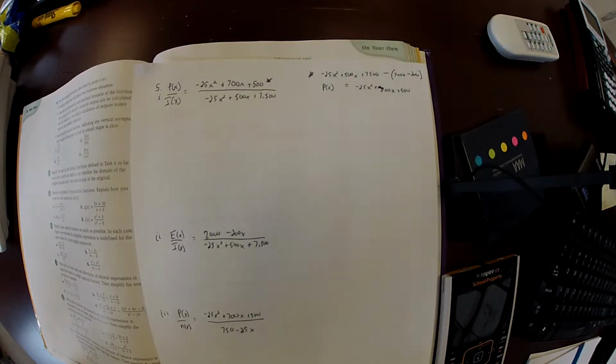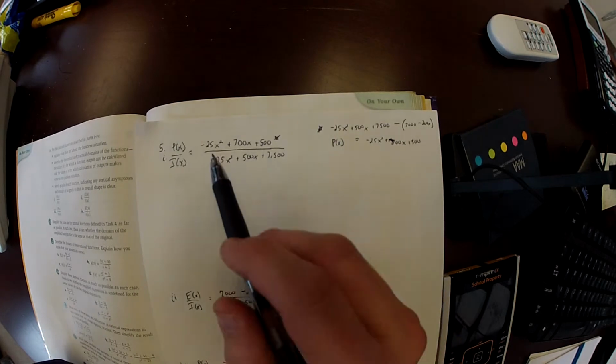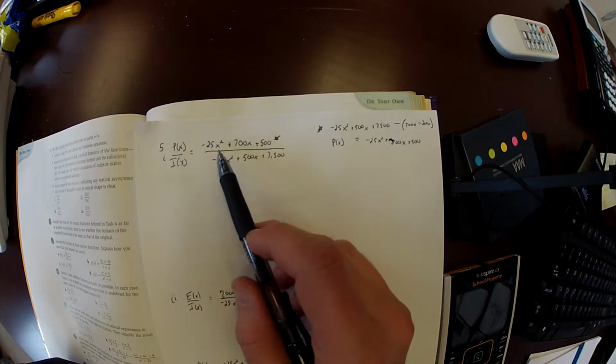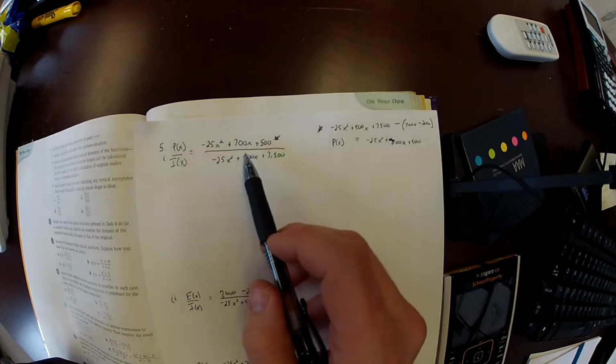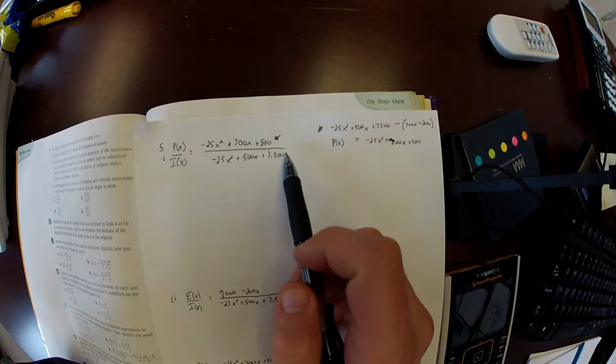It's pretty much the same idea as question number 3, only now we have different expressions, ones that involve x squareds in most of them, so parabolic pieces. Let's take a look at the first one here, and right away I see that I have a 25x squared on the top and on the bottom. However, that's not a factor I can pull out necessarily, but we'll keep looking. There's a 700x and a 500x and a 500 and a 7,500.